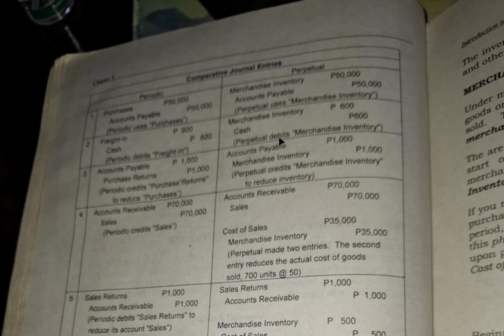Next, transaction number 3, purchase returns 20 units at 50 pesos. When transaction number 1 occurred, you purchased 50,000, but in transaction number 3 there are defects in your items. It might be factory defects, or negligence by the customers, or expired items you received from your seller, so therefore you return. What's your debit? Accounts payable 1,000, credit purchase returns 1,000.